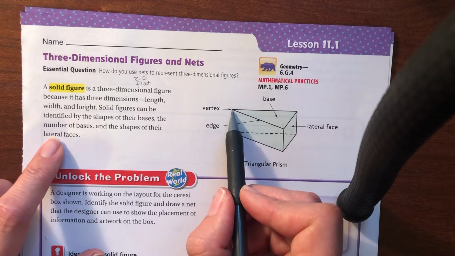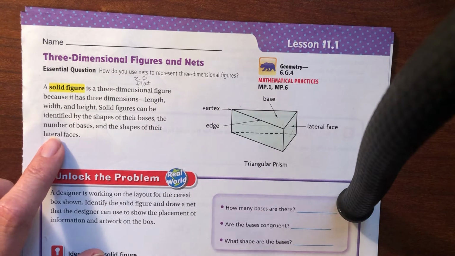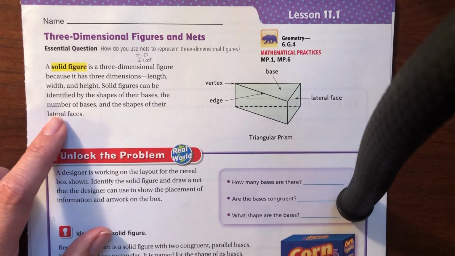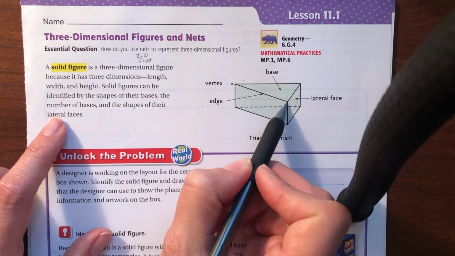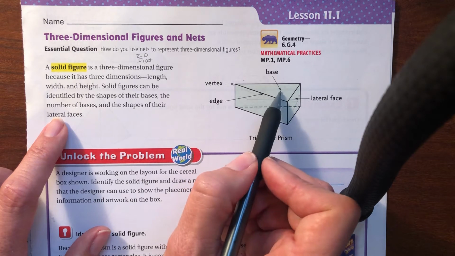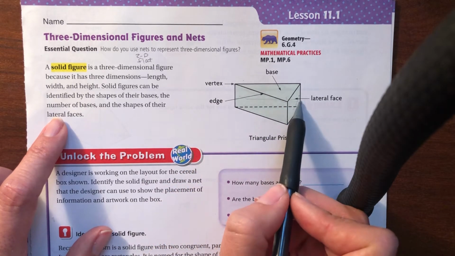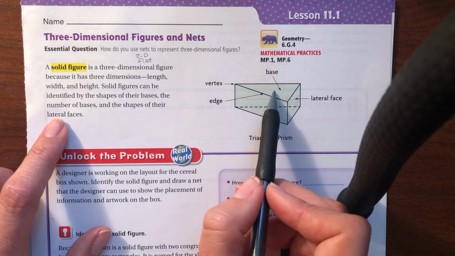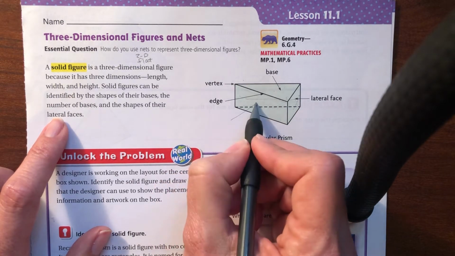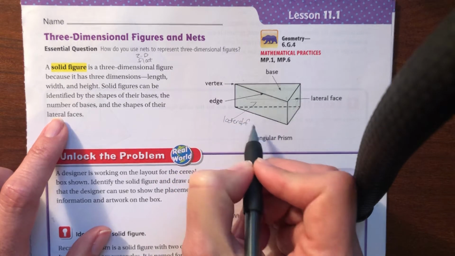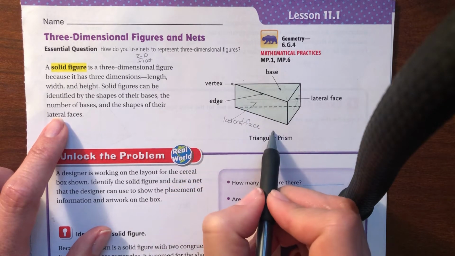We have a vertex. That's the pokey pointy part on both a two-dimensional and a three-dimensional figure. This is an edge. That's the fold line is an edge. The flat surface that it sits on is the base, and this is another lateral face. It's any face that is not the base. So there's actually more than one. This is also a lateral face. This is right there.